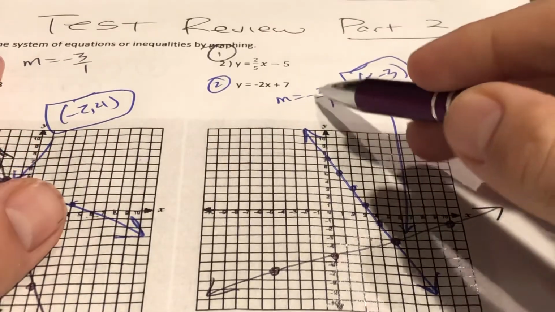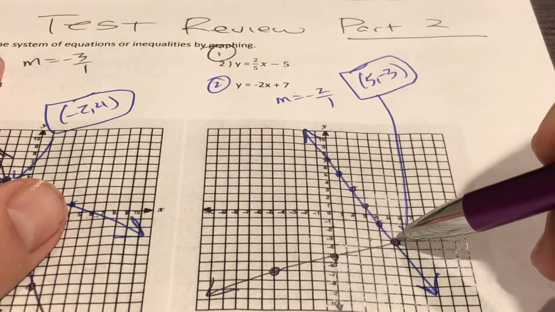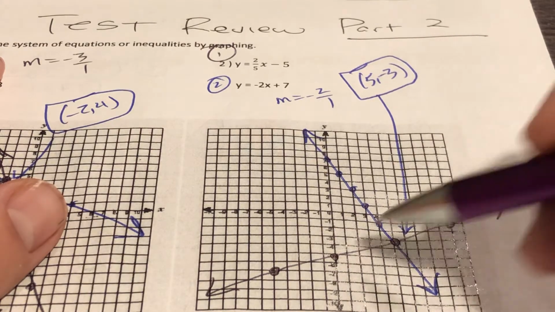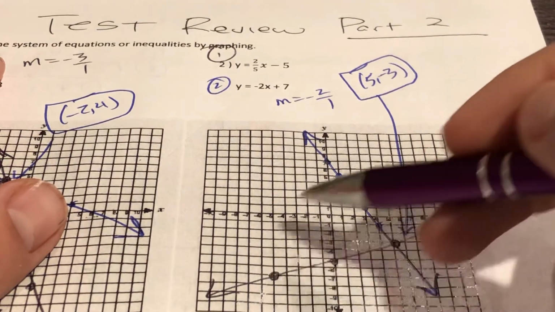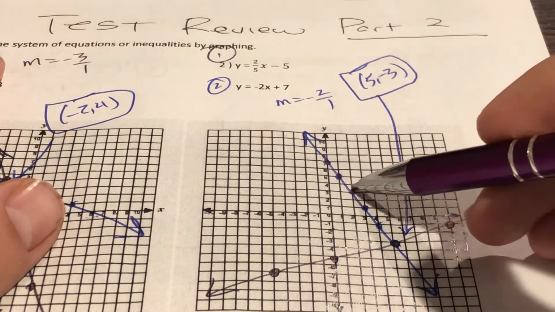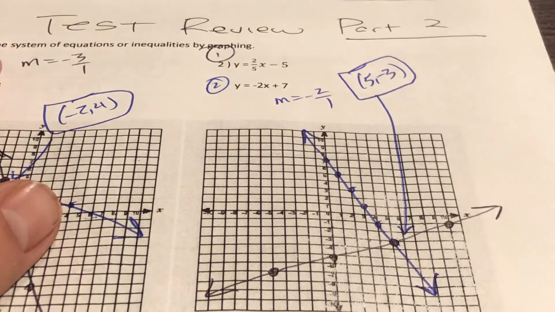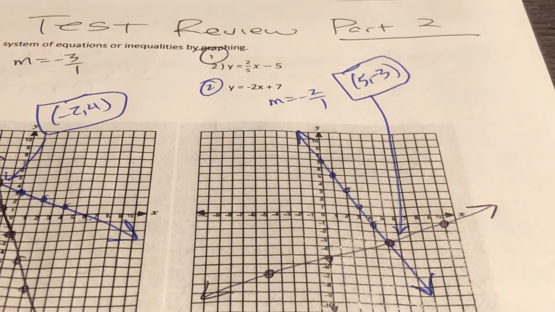All right. First one here, y-intercept of negative 5. Then I go up 2, 5 to the right, up 2, 5 to the right, down 2, 5 to the left. Next one has a y-intercept of 7, down 2 over 1, down 2 over 1, down 2 over 1, down 2 over 1, 5, negative 3.